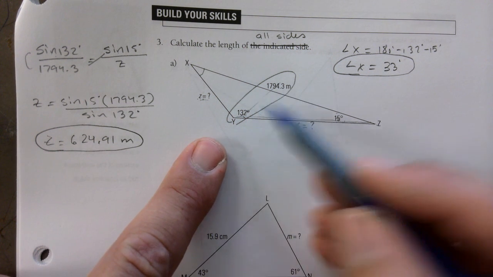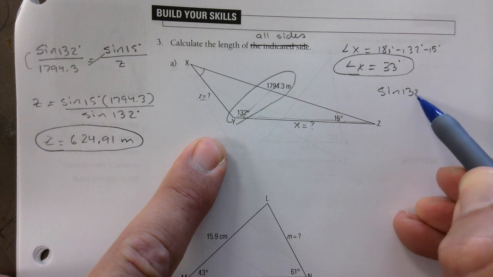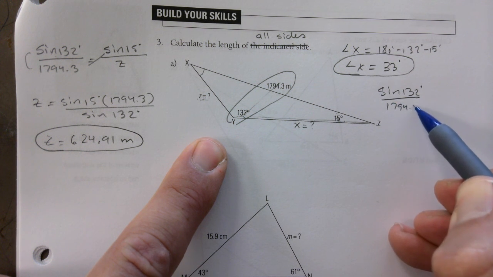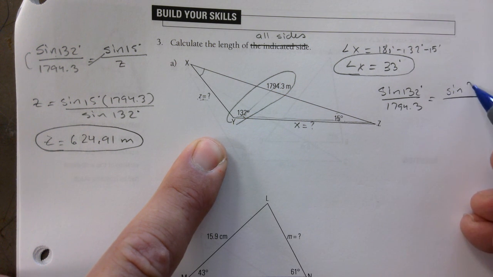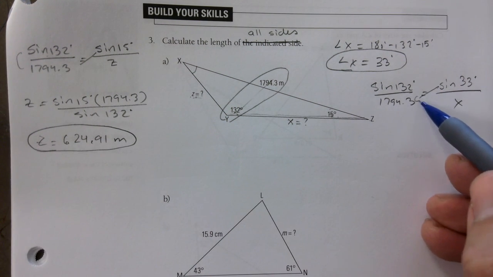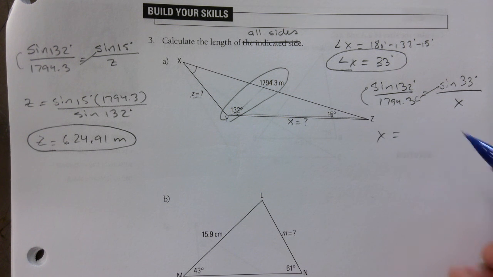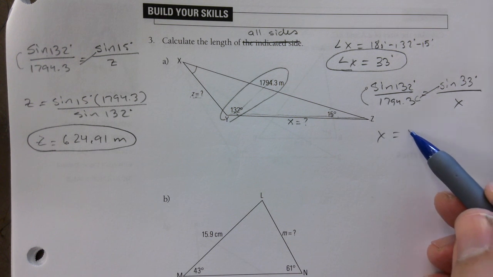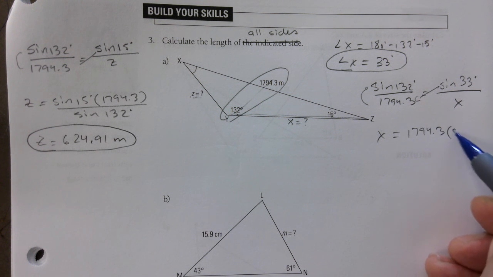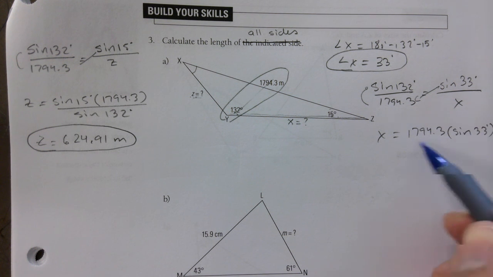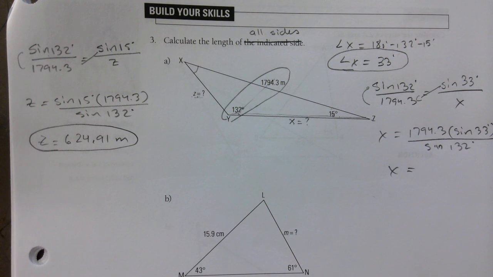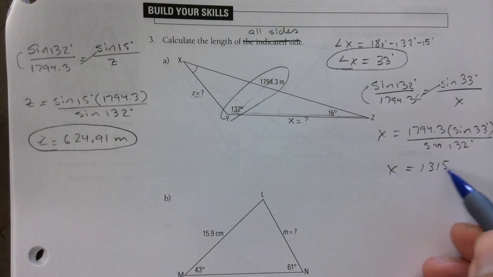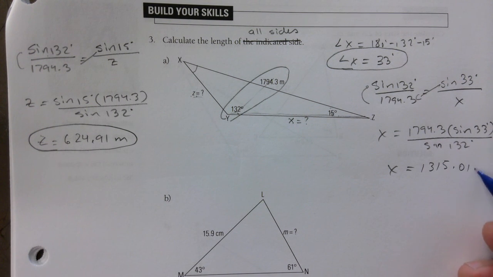I would go back to the original, set it up like this, and then now I need to find, I already found X, which is 33 degrees, lowercase x there, cross multiply and divide, but I'm not just going to say equals, right? I'm actually going to show my work. Divided by sine of 132. And then you get 1315.01 meters.